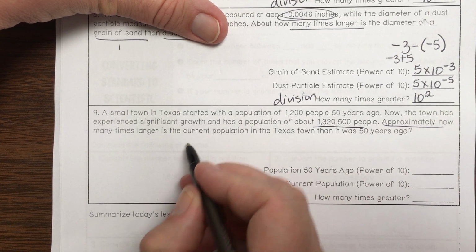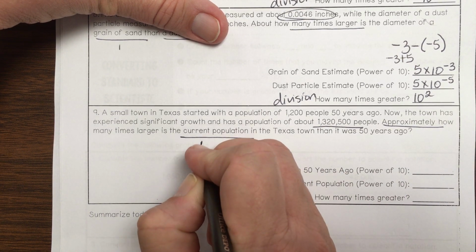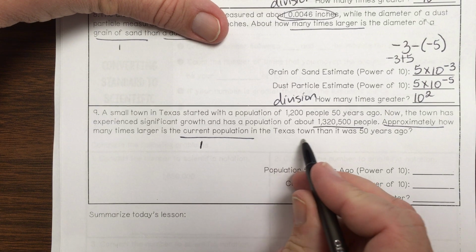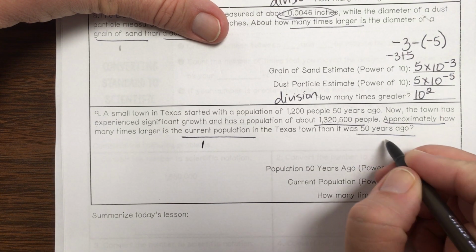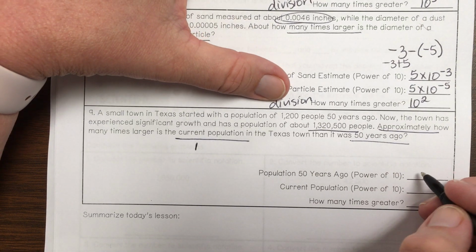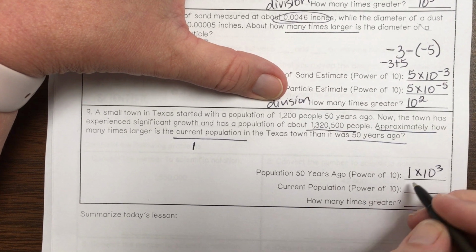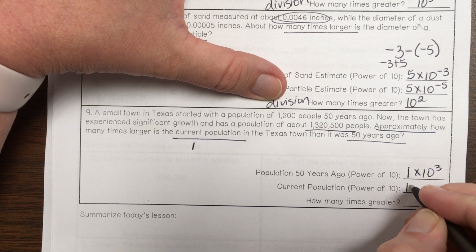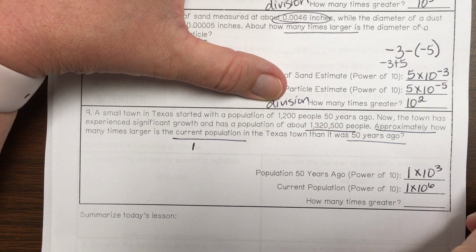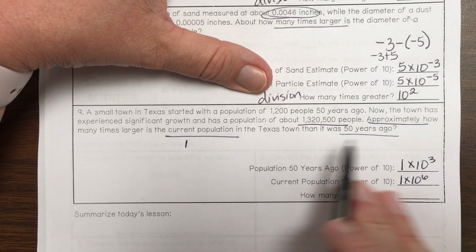Approximately how many times larger is the current population, they mentioned that first, than the town was 50 years ago? So we're going to estimate here. 50 years ago will be 1 times 10 to the 3rd. Current population will be 1 times 10 to the 6th. We have to carefully read the question.